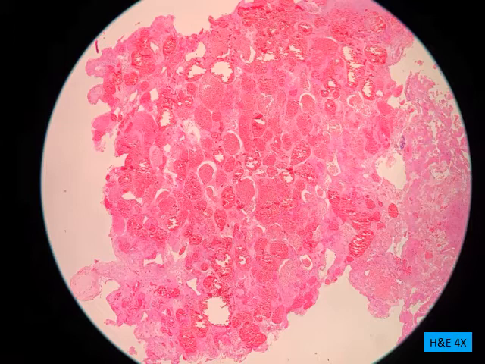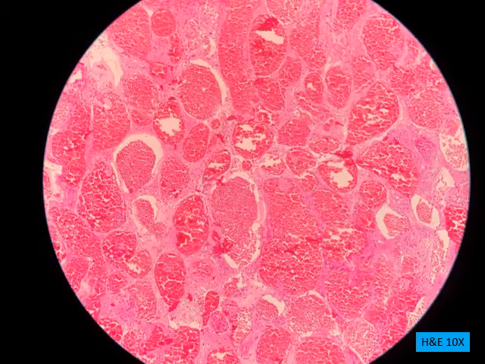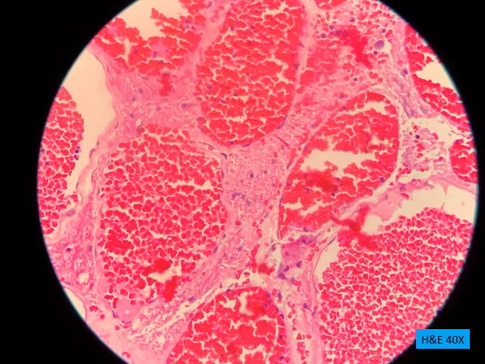Okay, so in this photomicrograph, you can see fragments of tissue that consist of multiple variable sizes and shapes of thin wall blood vessels. As you go to higher magnification, you can see there's a variability in size and shapes of dilated blood vessels that are filled with red blood cells.